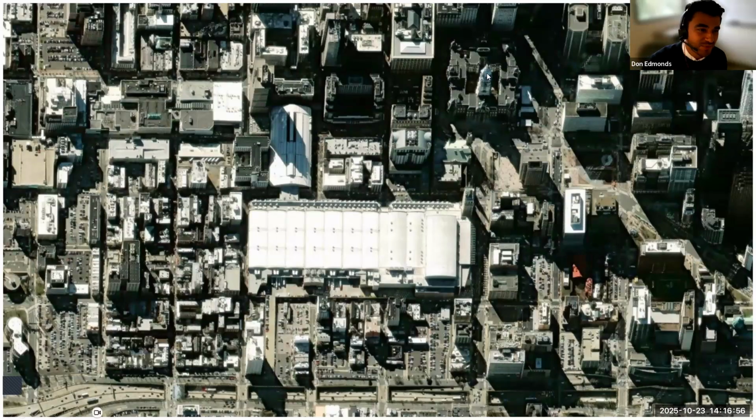Just to give some orientation here, we have City Hall. This is the building with the William Penn statue on top. And then we have the convention center right smack in the middle here. There used to be a street here. Cherry Street used to run right through where the convention center now is.